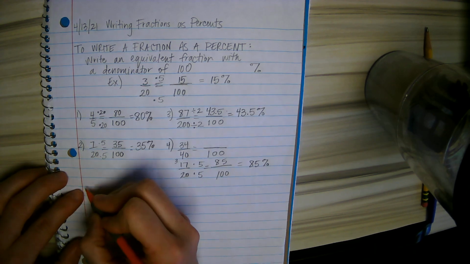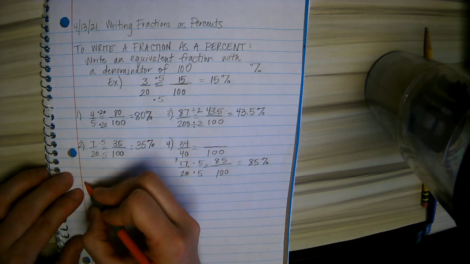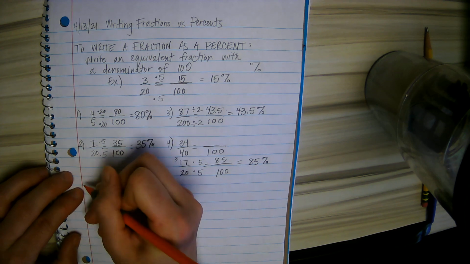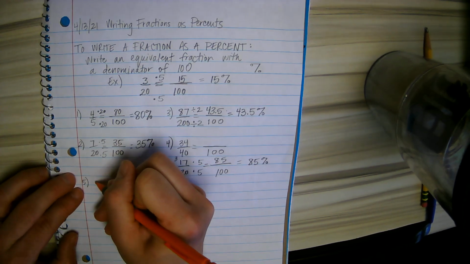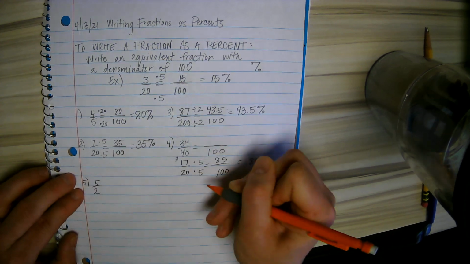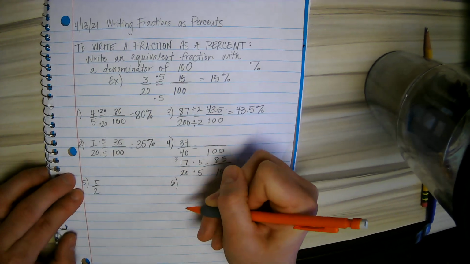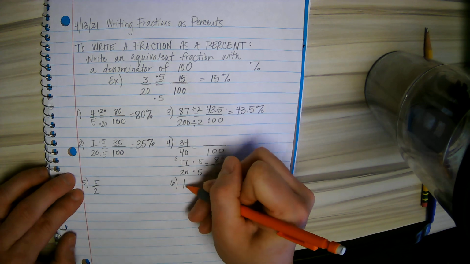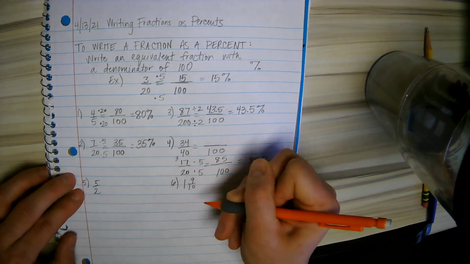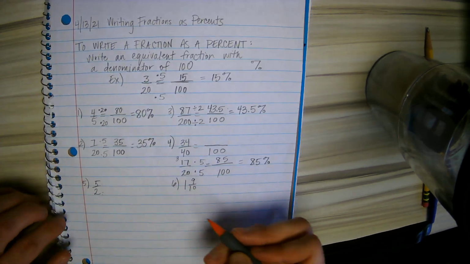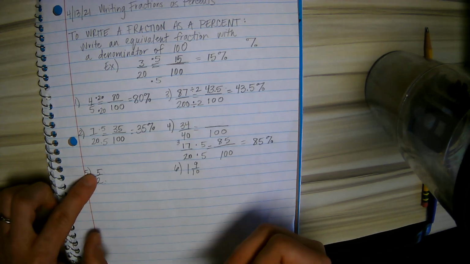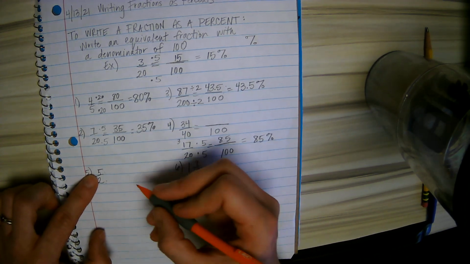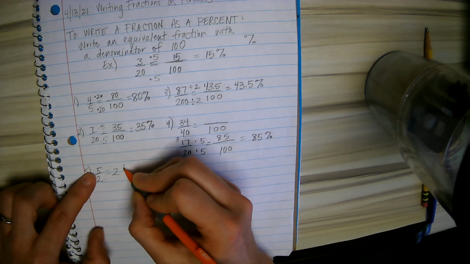Sometimes we will have improper fractions or mixed numbers. So let's look at a couple of those to round out today. So if I have 5 halves and I have 1 and 9/10. So we know there's at least a whole in there. And how many wholes can we take out of here? 2, right? We could simplify this to 2 and 1/2.